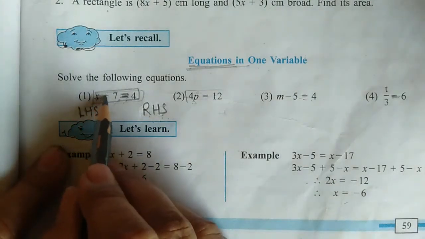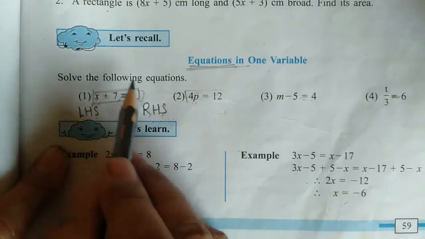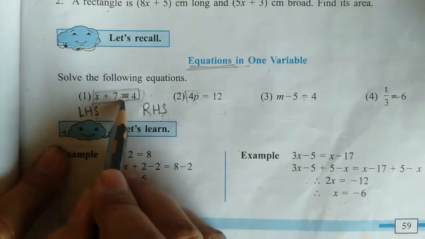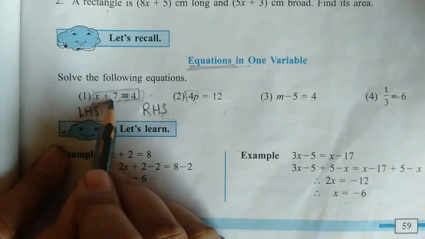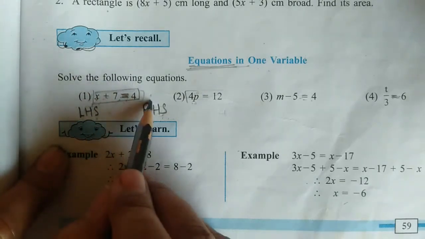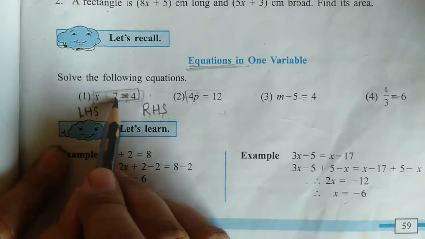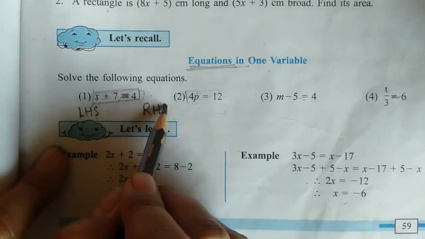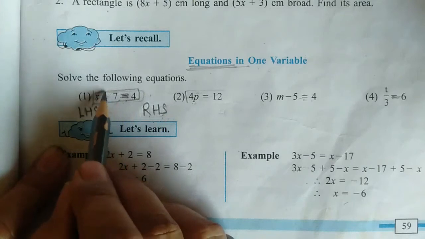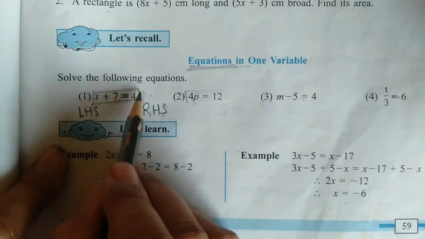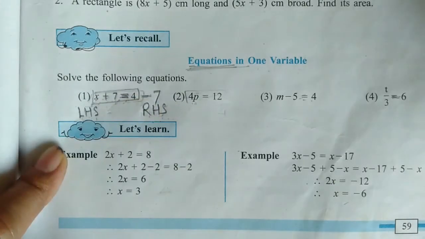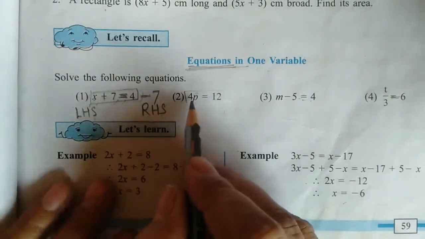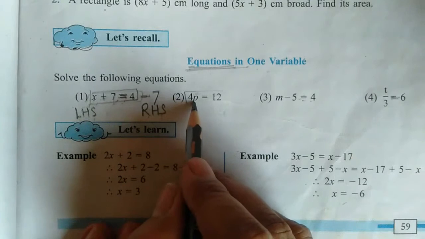And when any numbers or any letters are transposed to the opposite side of the equal to sign, means from the left side the 7 goes to the right side, then the sign of that number will be changed. For example, if plus 7 is transposed to the right side, then it becomes minus 7. See the second example, 4p.